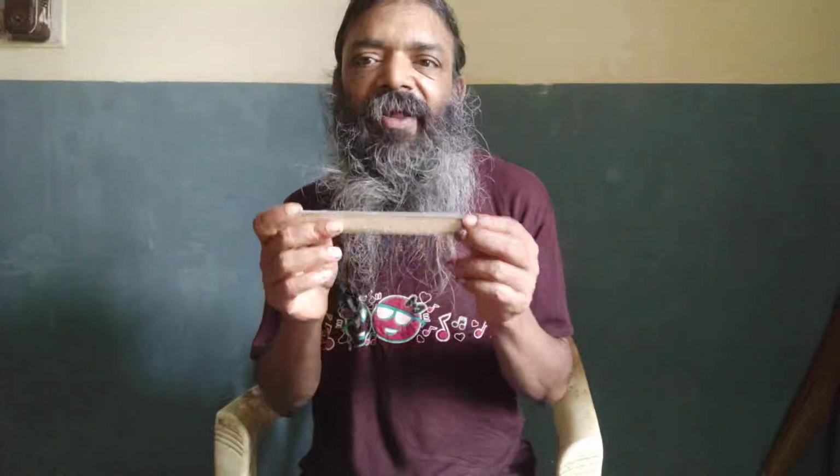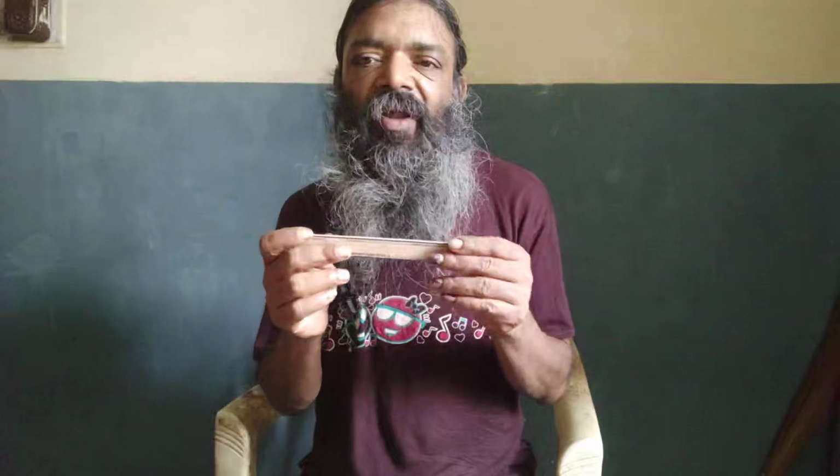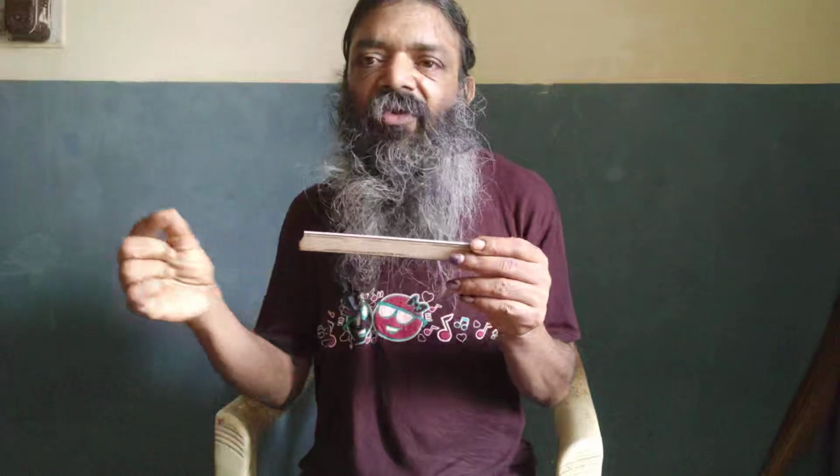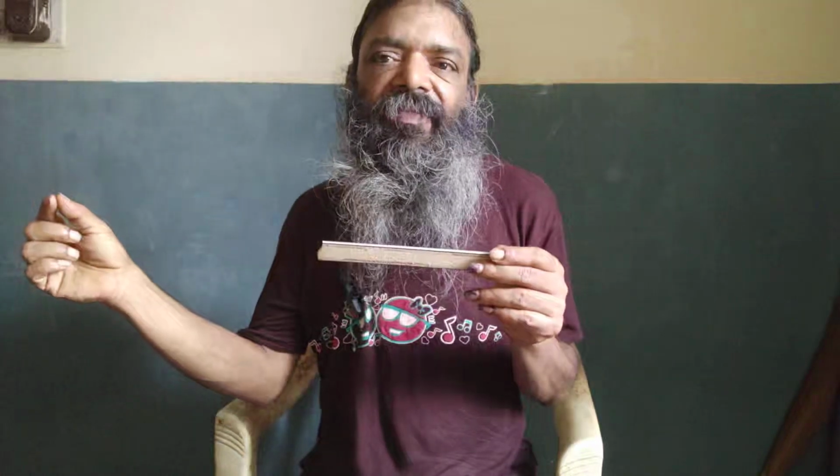If this is the x-axis and this is the origin, then it goes towards infinity. Till infinity, we divide into infinity parts.